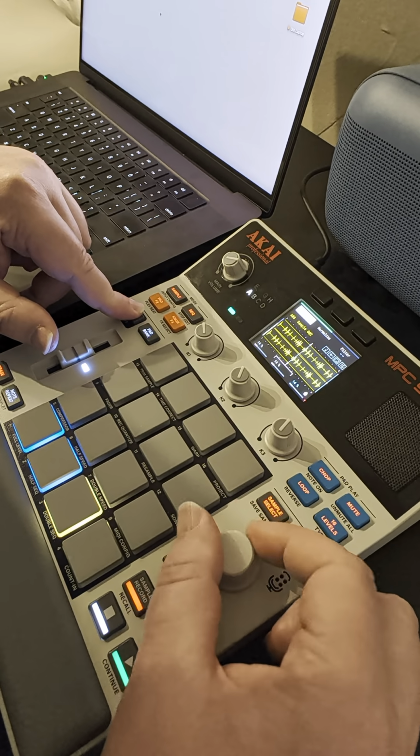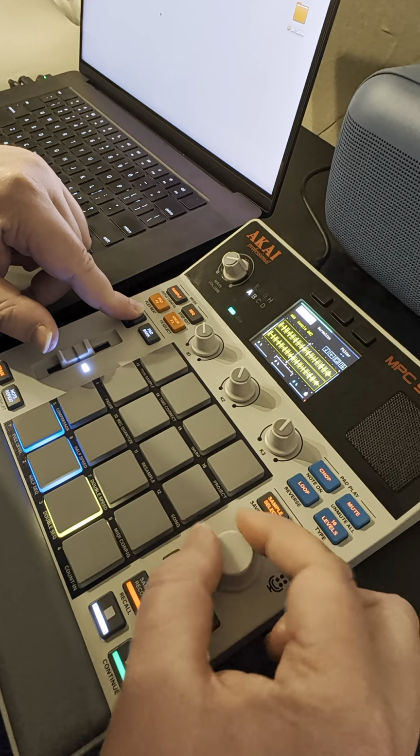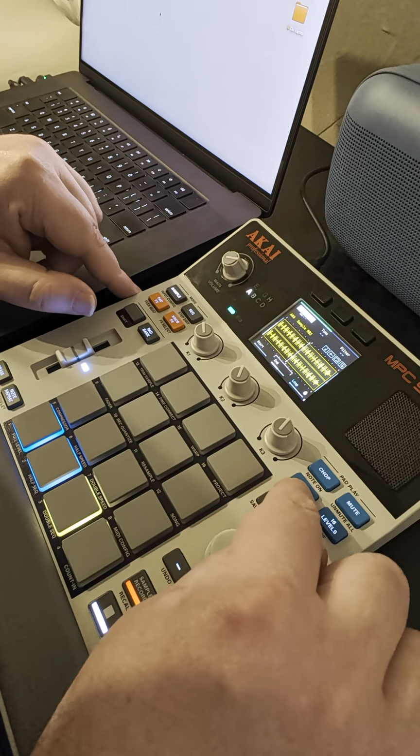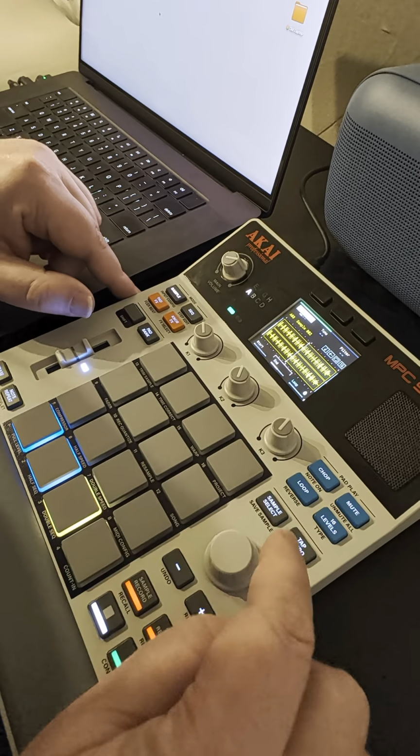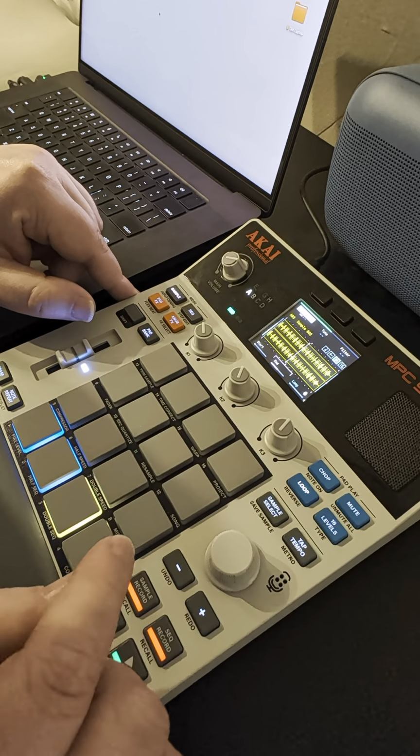All right, check it out. And then what do I want to do? I want to turn loop back on to see if we get that perfect loop. Let's listen, and we'll tighten it up.